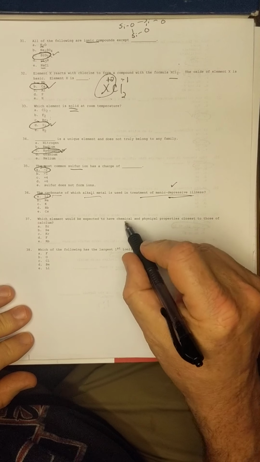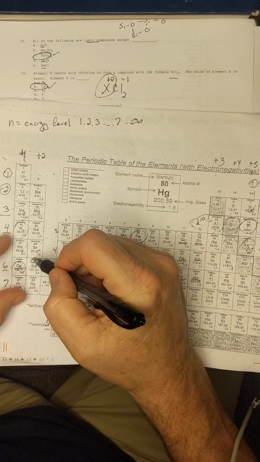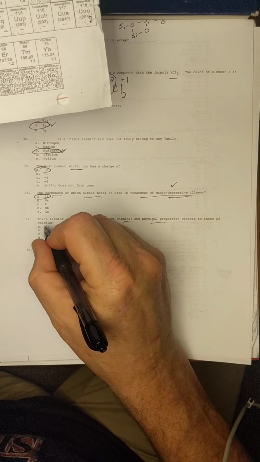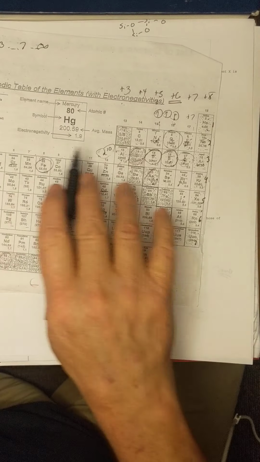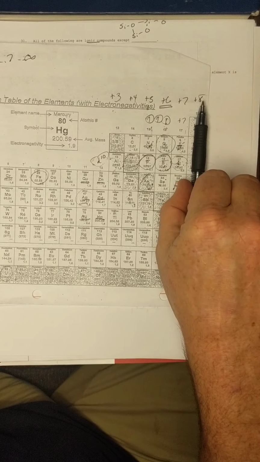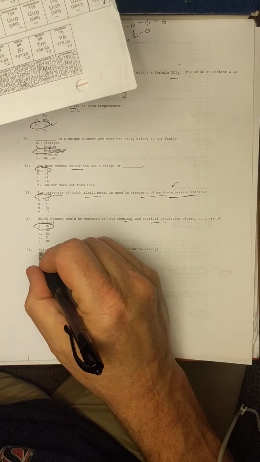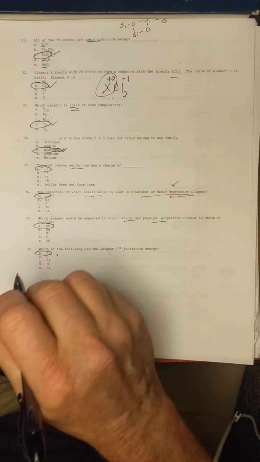Who's got the physical properties closest to calcium? The one that's in the same group, and it looks like strontium. Okay. Who's got the largest first ionization energy? To the right and up, not including the noble gases? Fluorine. That does it.